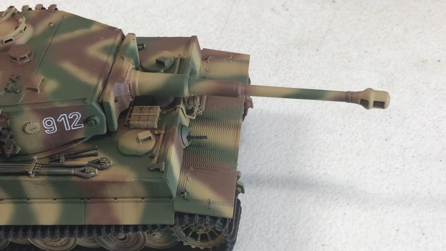It doesn't completely stop recoil, obviously, but it can reduce the recoil, depending on the gun, anywhere from 10 to 30%. So as you can see, they can get away with a lot less springs and things inside, or pistons inside there, that would take up more room inside the turret.